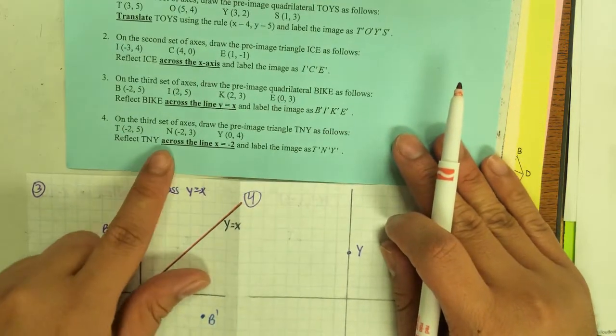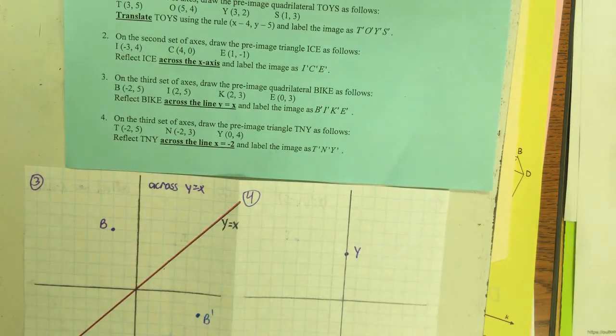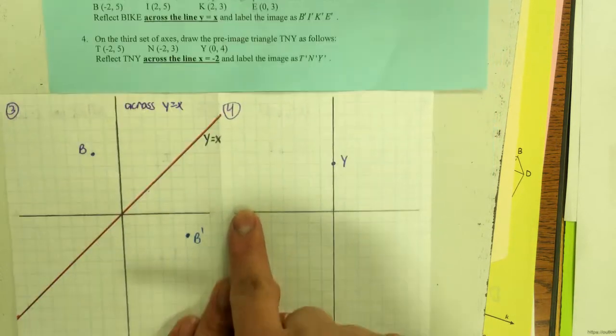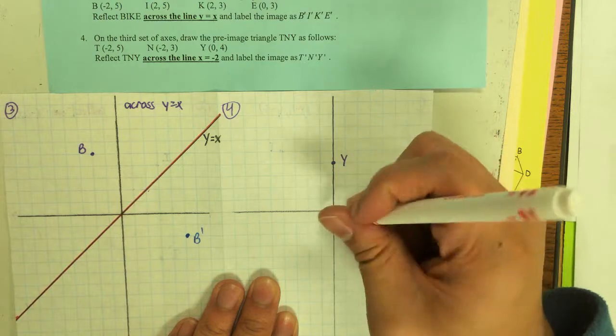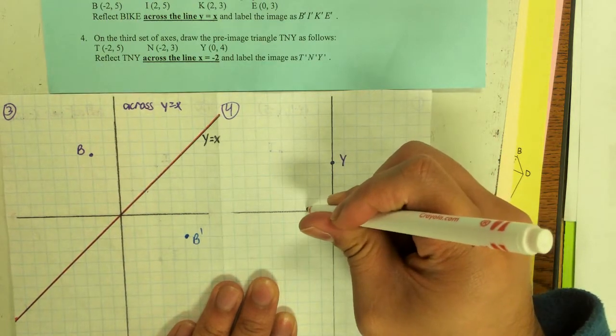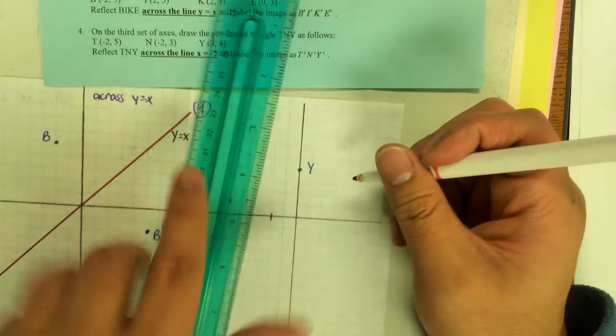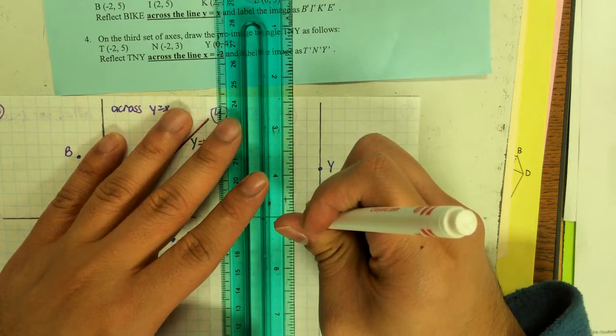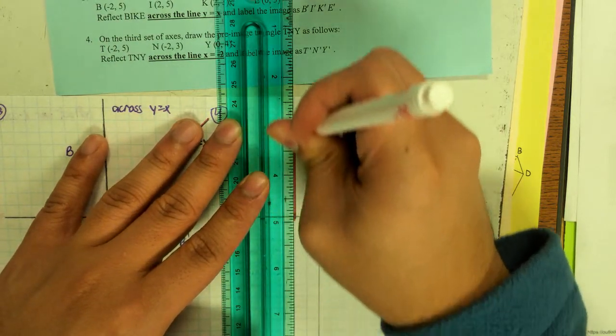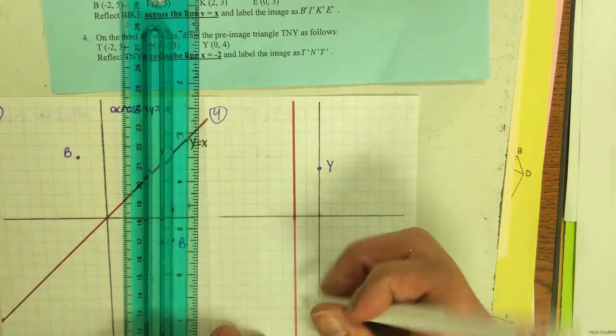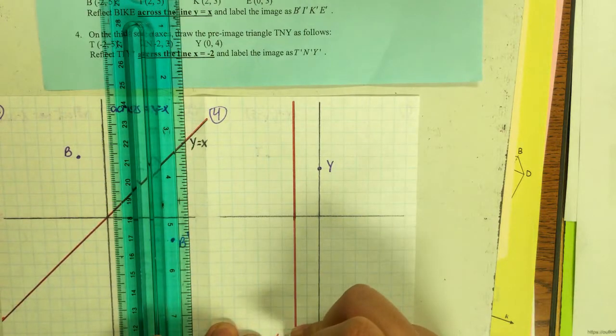Last part, number 4. Reflect across the line x equals negative 2. When we say x equals, that means we cross the x-axis, which again, let me remind you, this is the x-axis, at negative 2. 1, 2. Negative 2 is right here. That means my line goes this way. This is the line x equals negative 2.